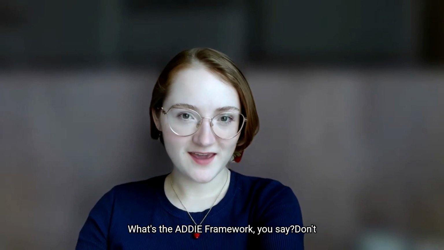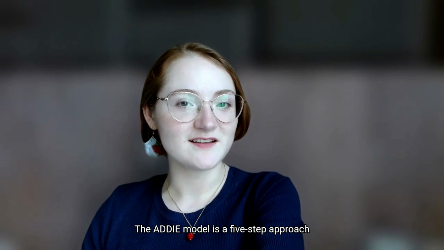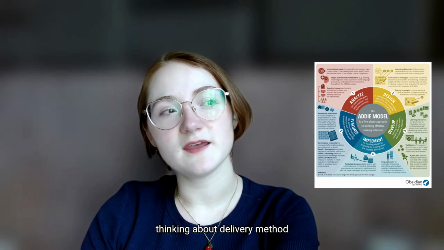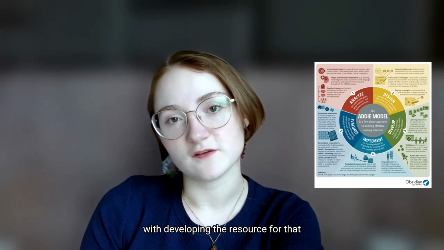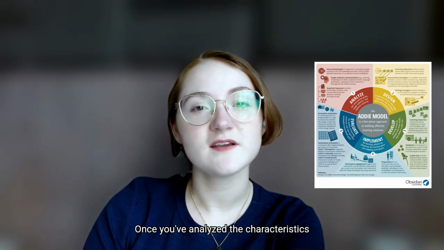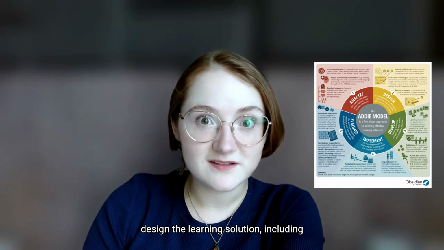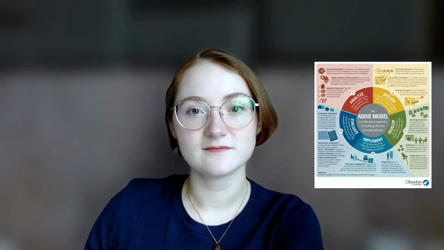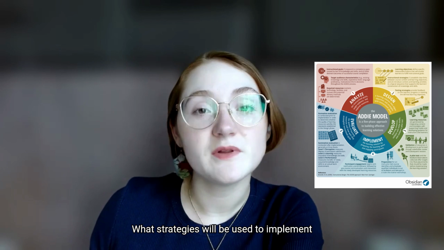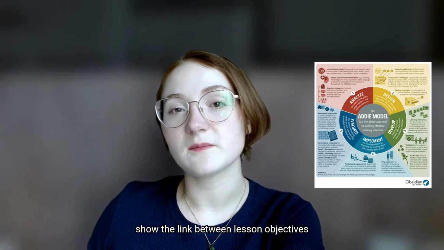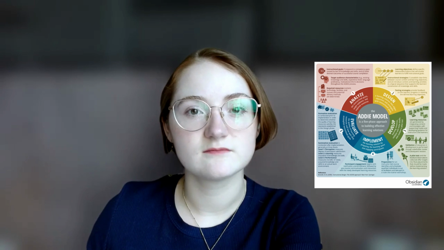What's the ADDIE framework, you say? The ADDIE model is a 5-step approach to building effective learning solutions. This includes thinking about delivery method and all the other things that will come with developing the resource for that specific audience in mind. Once you've analyzed the characteristics and who it will be for, then you have to design the learning solution, including the learning objectives. What are the goals? What strategies will be used to implement the learning solution? What strategies will be implemented to show the link between lesson objectives and the content?